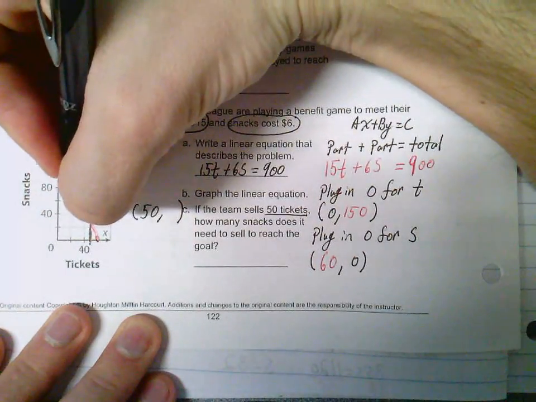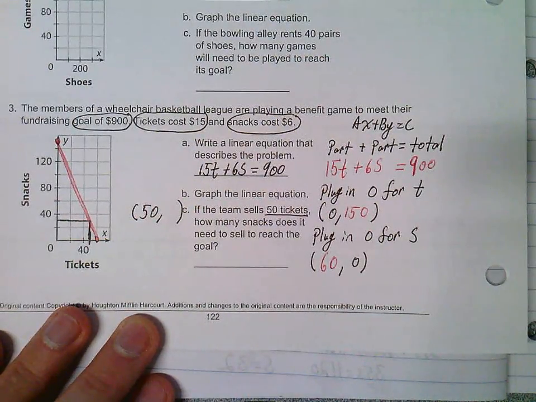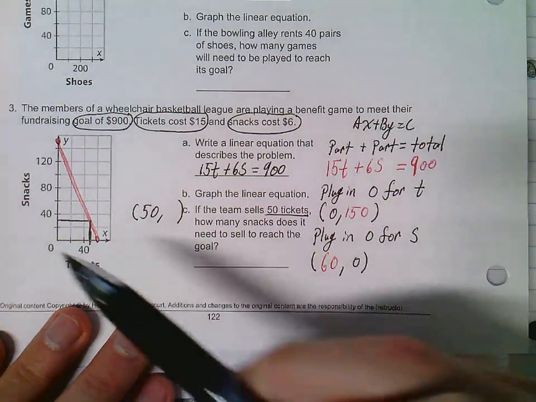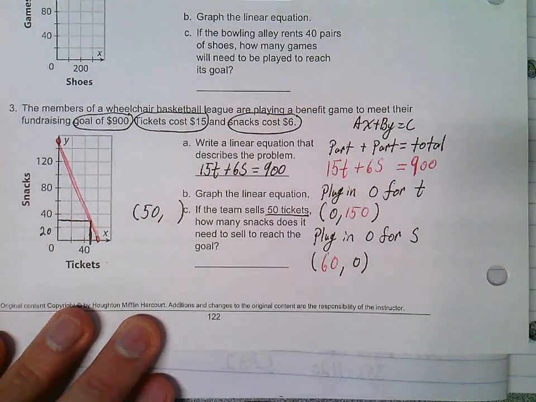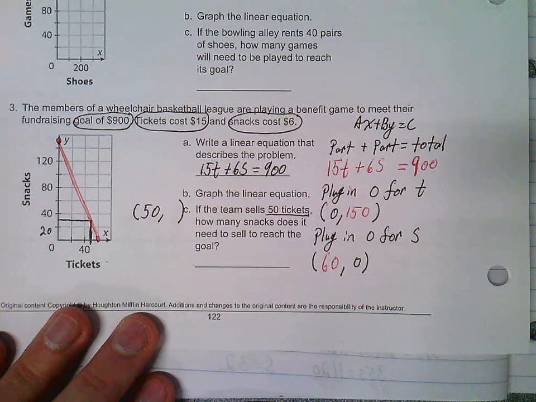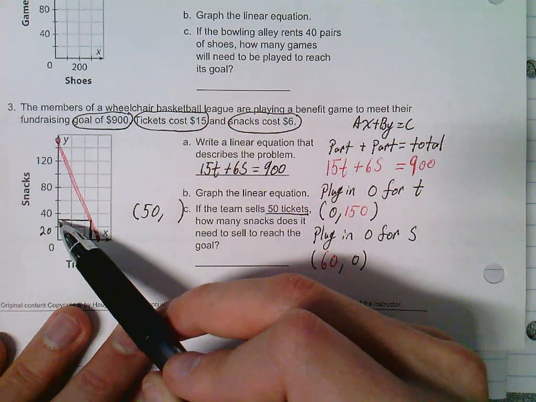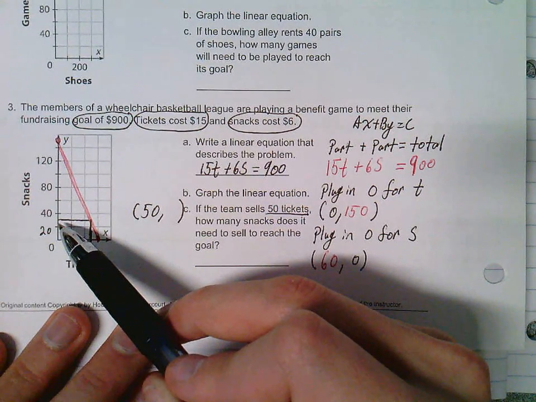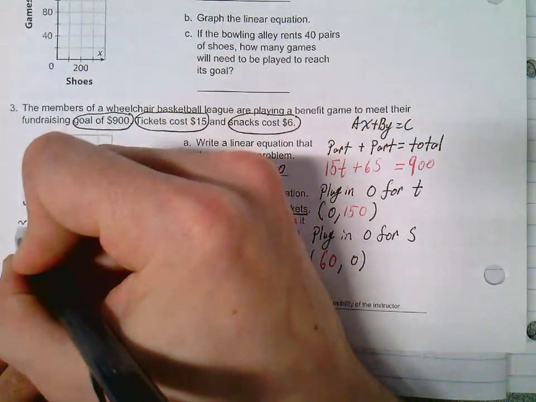And that point in snacks looks like it's right about here. What number might you guess if this is 20 here? How many snacks might we need to sell? Based on this graph, it looks like maybe about 30.